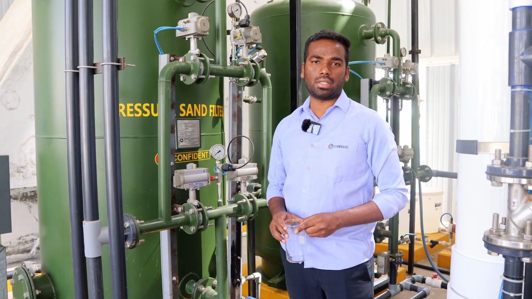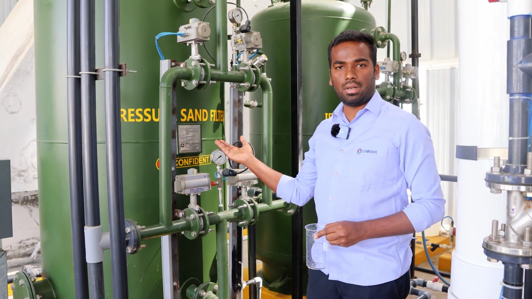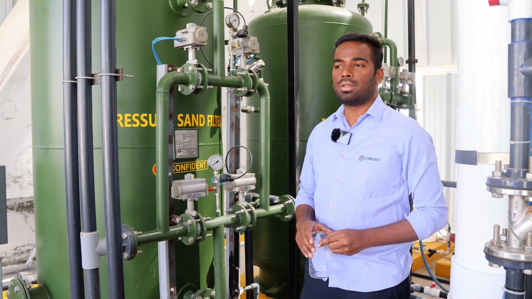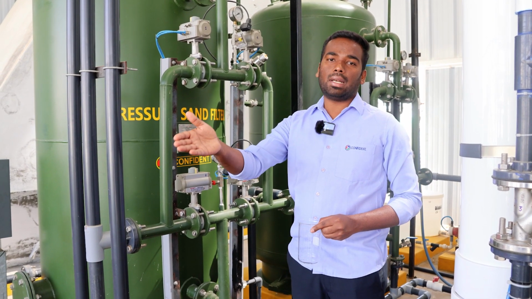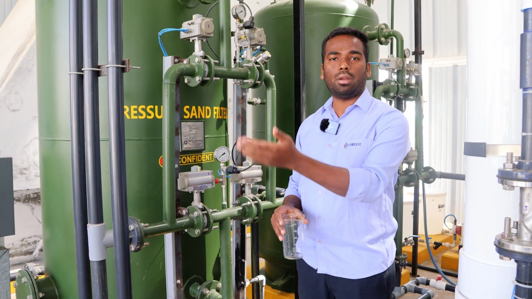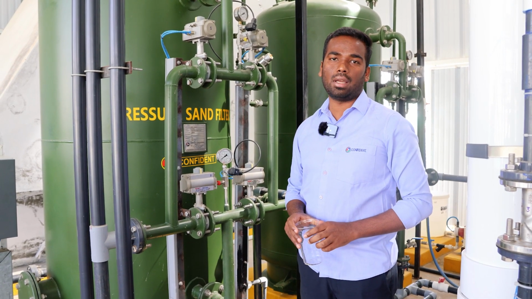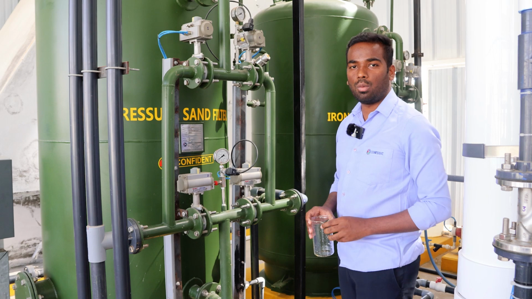It's called filtration. Here we are using a pressure sand filter and an iron removal filter. So here the water will come to tank 2. From there we are pumping to the sand filter and the iron filter. Here I am showing the water outlet.